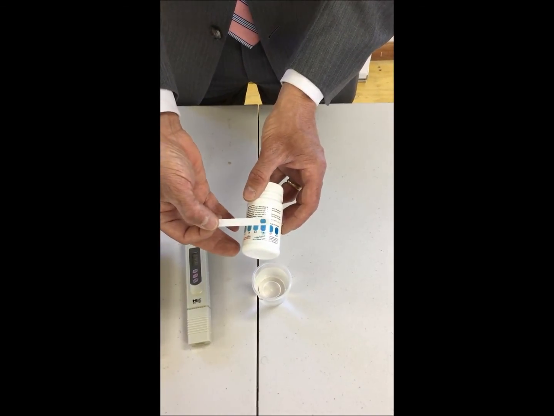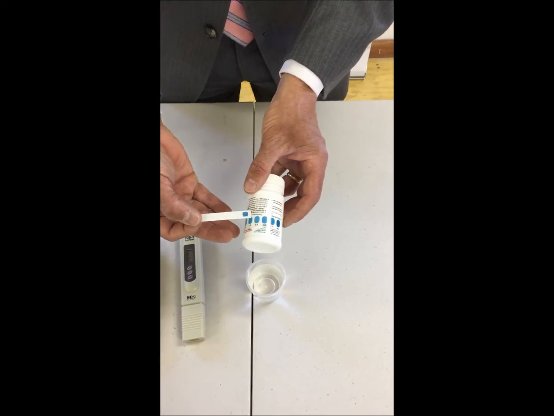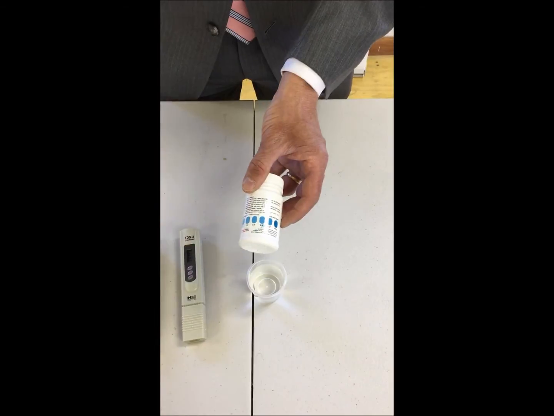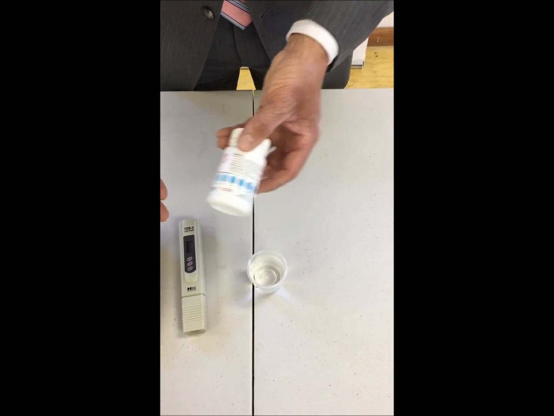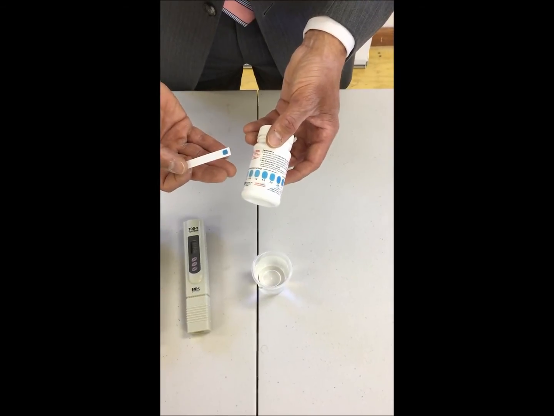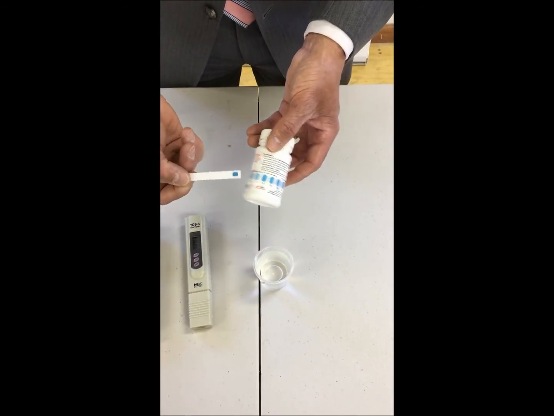If we got a value like that, we would then indicate that we have to decrease the amount of sodium hypochlorite we're adding so that we bring that number down. If the number was below our range of 0.5 to 1, we would then increase the feed of biocide, both manually or through the pumps, to then bring that number up.